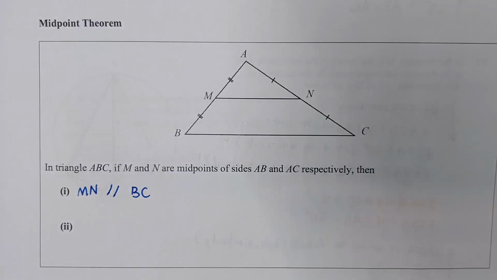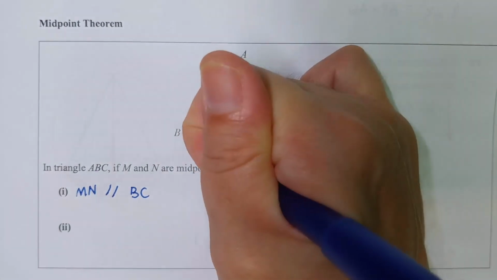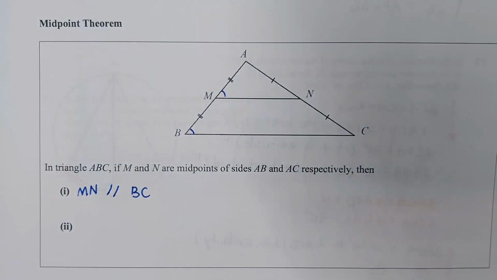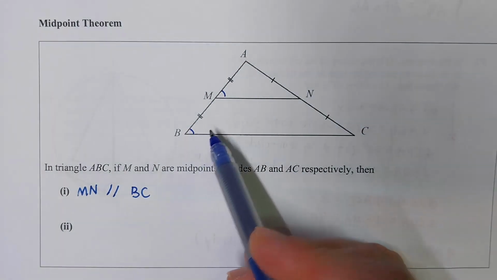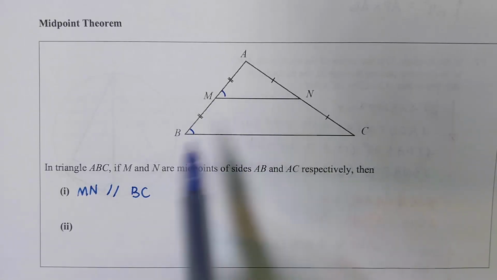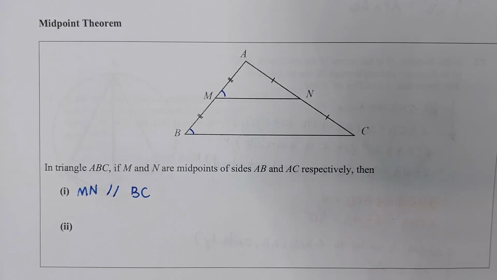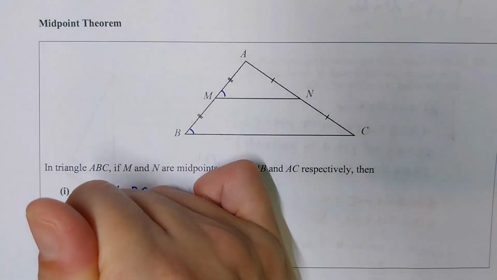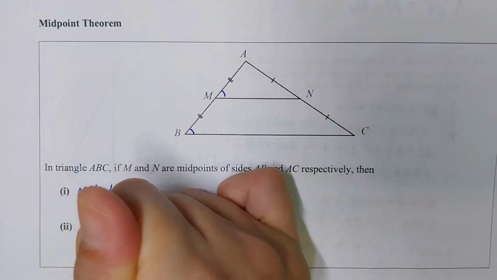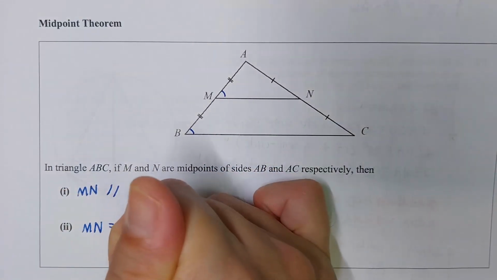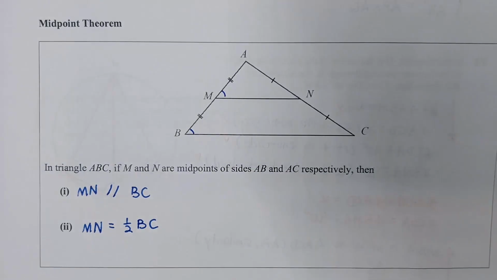Because previously we have shown that these two angles are equal due to the similarity test, in order for them to be corresponding angles, MN must be parallel to BC. And because they are similar triangles, we also found out that MN is equal to half of BC.